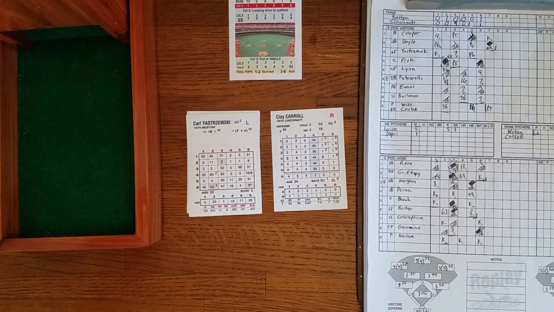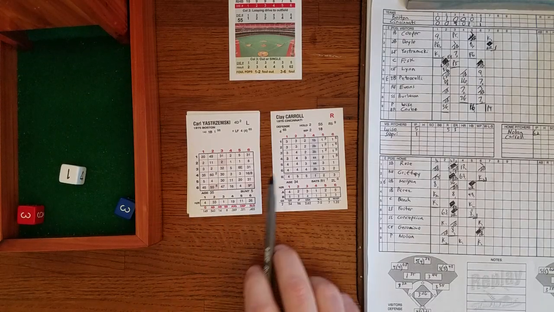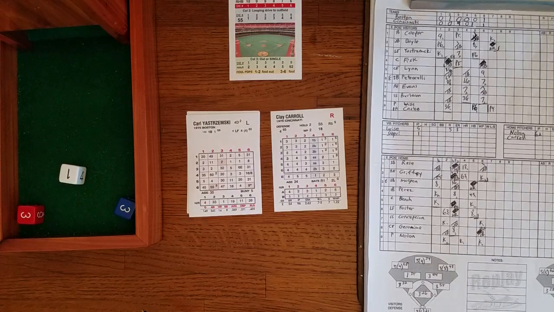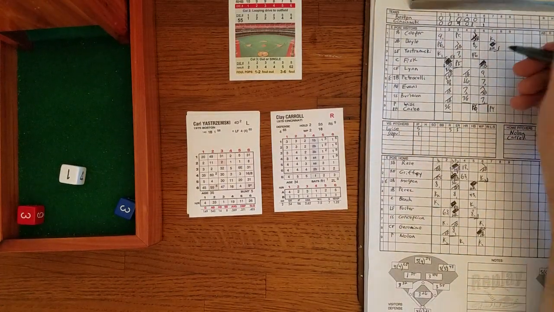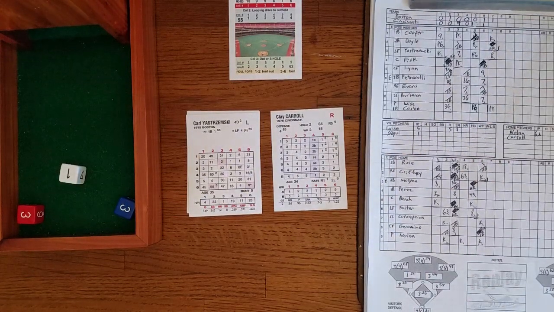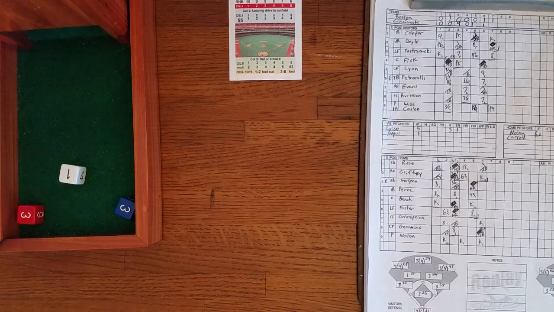Clay Carroll will be facing Yastrzemski. 2 outs and the bases are clear. 3-1 is a 31. 3-3 is a 2. Total of 33, and 33 is a line out to center field. That will end the inning. So Clay Carroll gets it done after that. The solo home run by Doyle cuts the lead to 6-3 as we go to the 7th inning stretch.